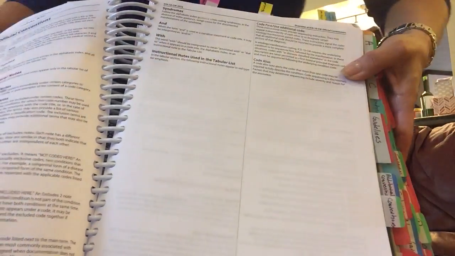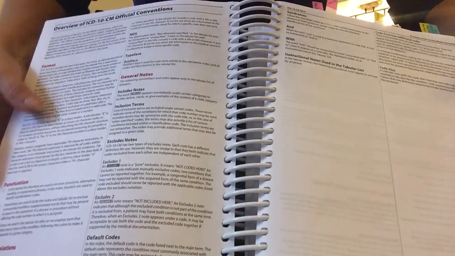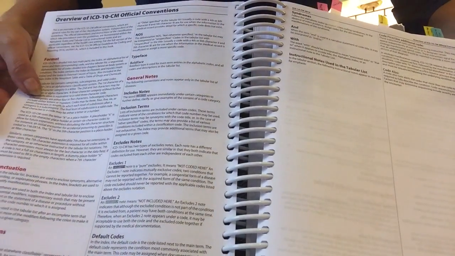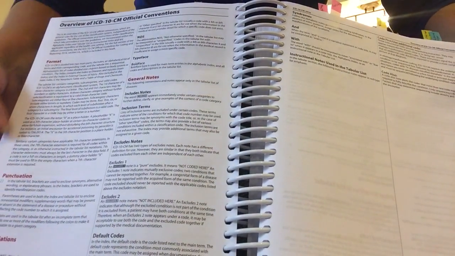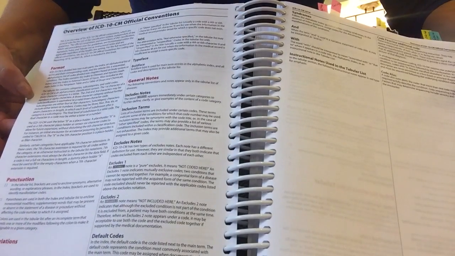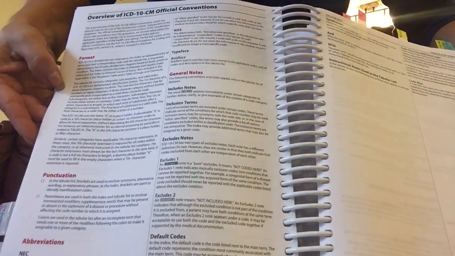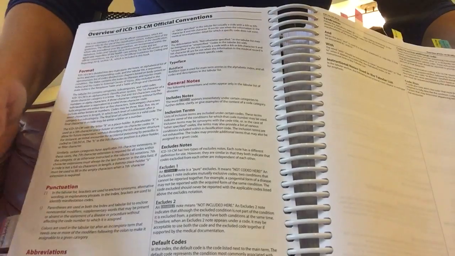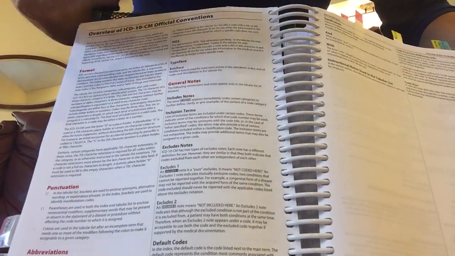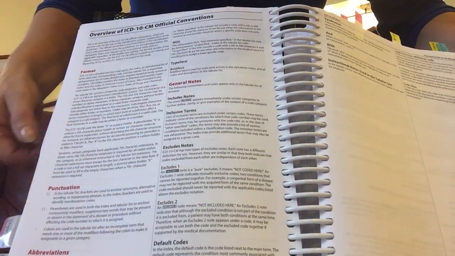Next are our conventions. You know that you have the conventions in the ICD-9, and ICD-10 is the same way. The format tells you how it's set up. We have our punctuations, abbreviations. We have not elsewhere classified, not elsewhere specified.